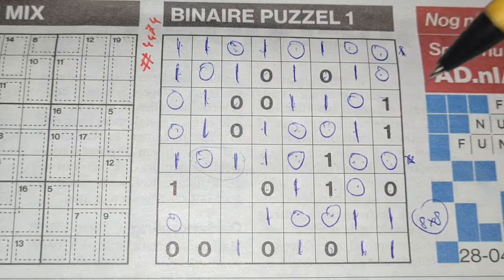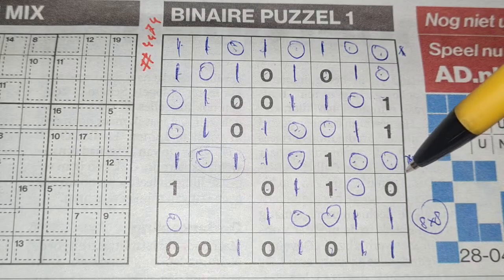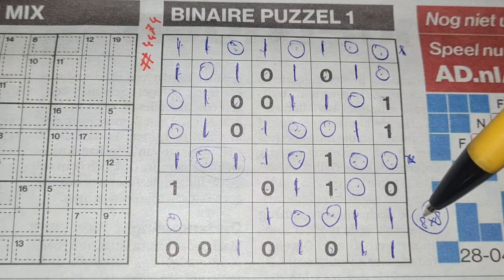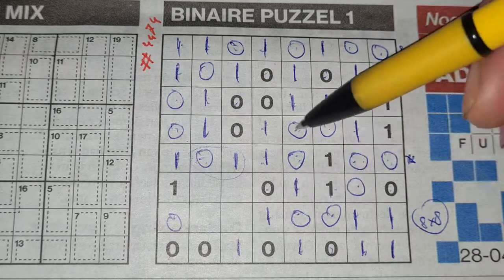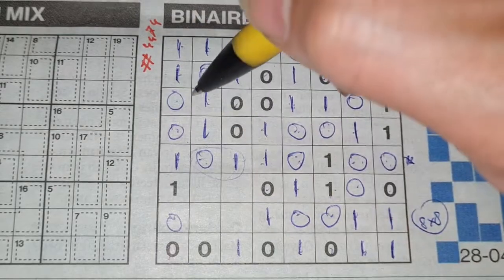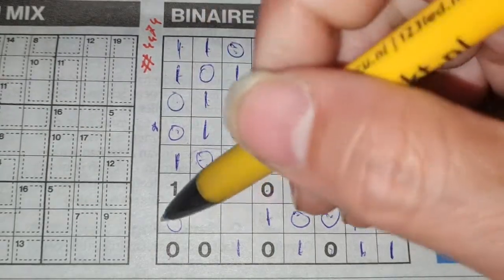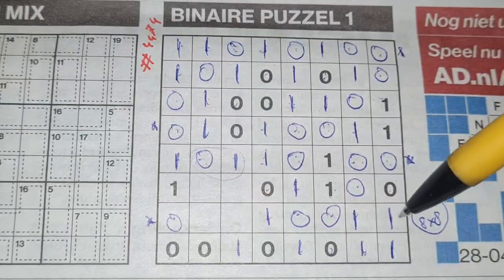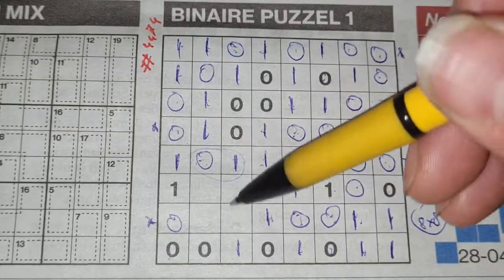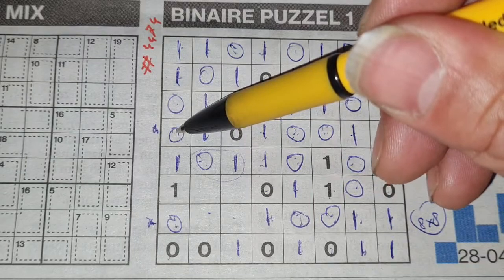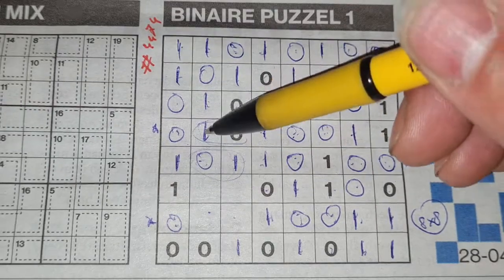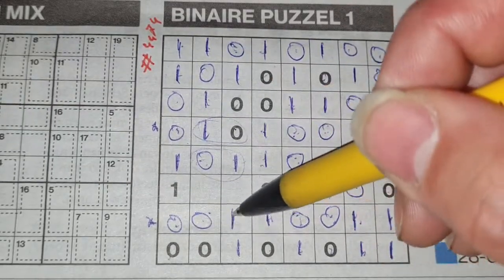Need to compare again. Yes. Question is which row or column? Well, I think this row and that row. 1 1 1 1 0 0 0 1 1 empty box 0 0. So we need to switch these two digits. We have a 1 here, this should be a 0. We have a 0 here, this should be a 1.